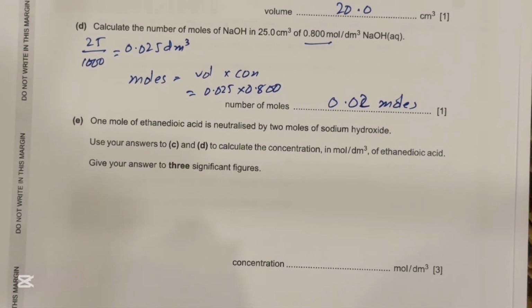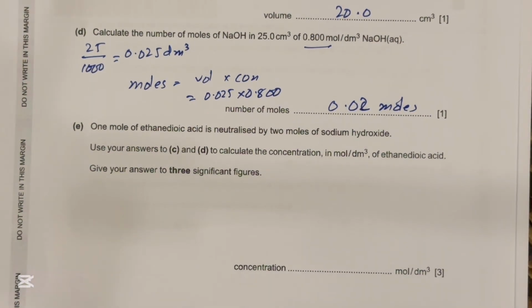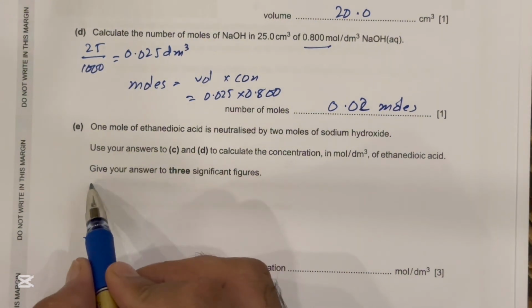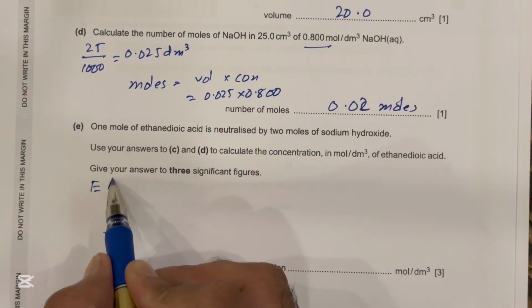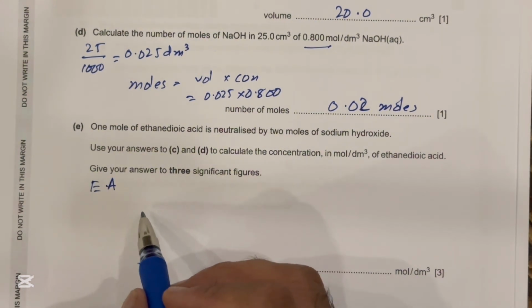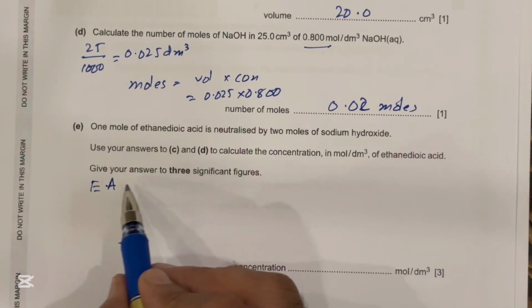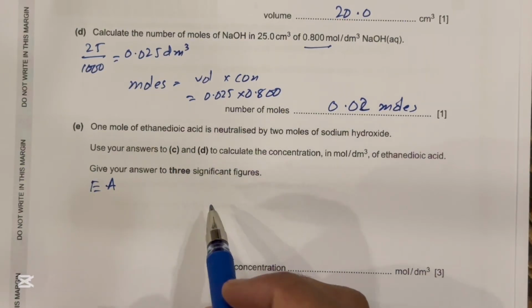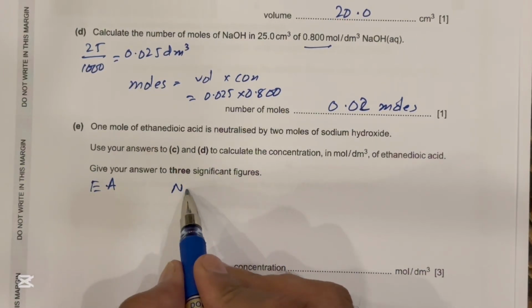Okay, next part E: 1 mole of ethanedioic acid is neutralized by 2 moles of sodium hydroxide. Use your answers in parts C and D to calculate the concentration in mol per dm³ of ethanedioic acid. Give your answer to 3 significant figures. Ethanedioic acid, I'm writing it as EN, and NaOH.